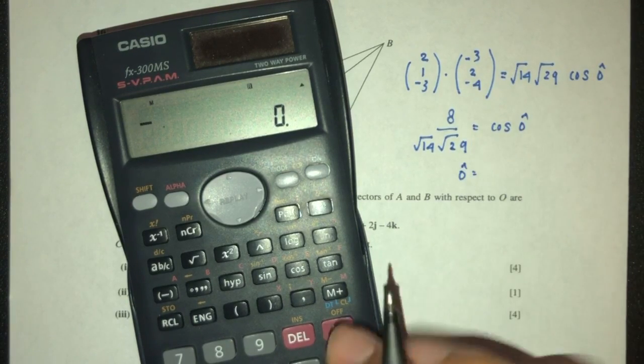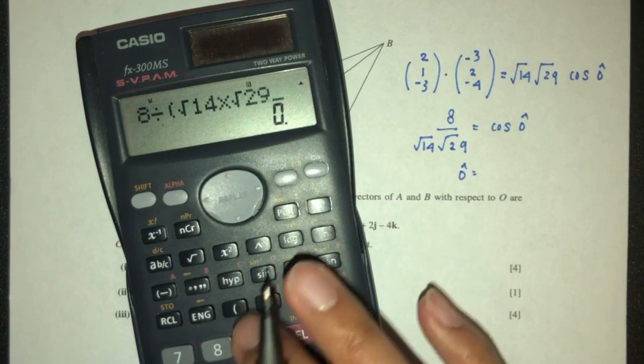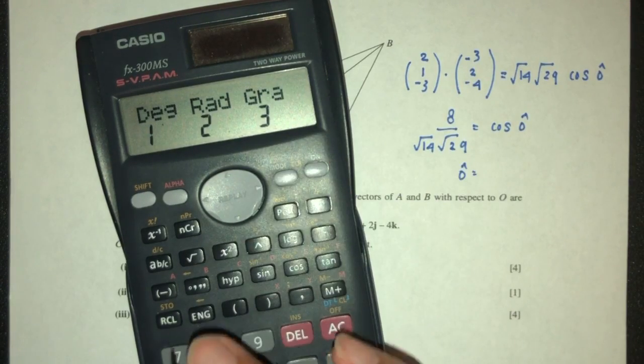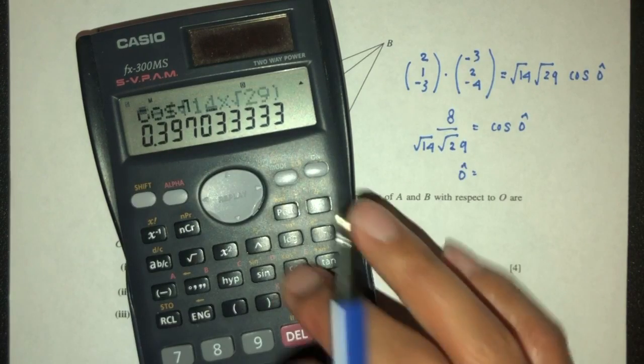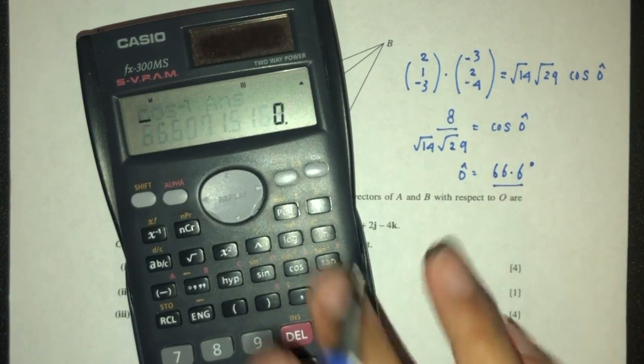Now θ will be cos inverse, so 8 divided by root of 14 times root of 29. Here we can use degrees. Cos inverse of that will be 66.6 degrees. That is part 1 of your question.